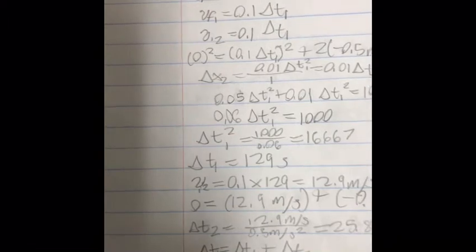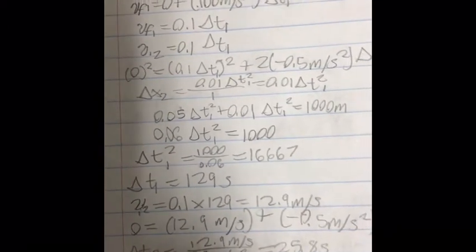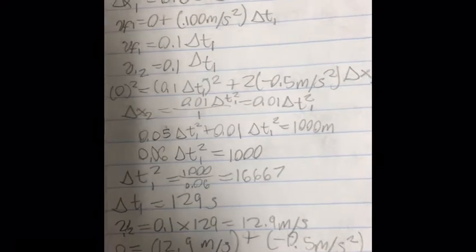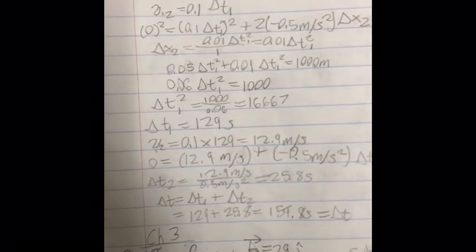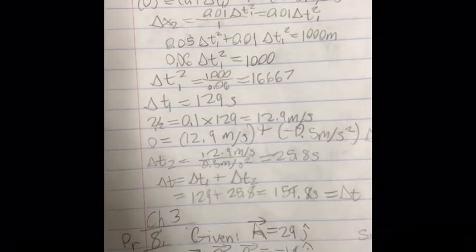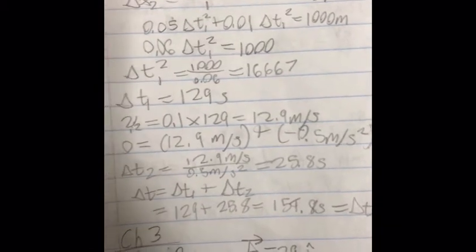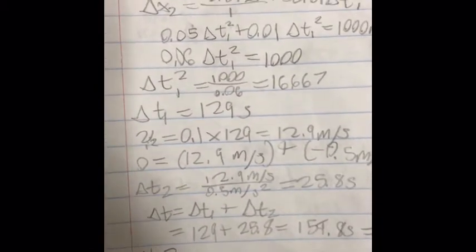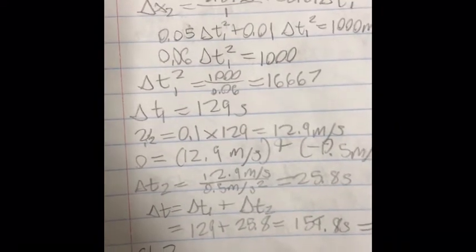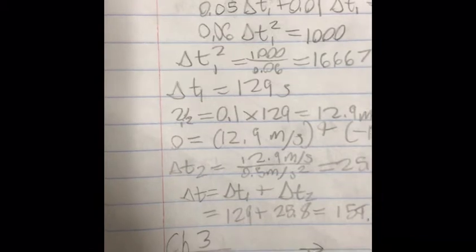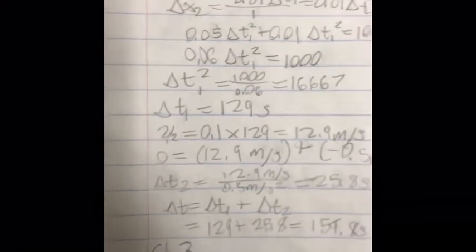It equaled 0.01 change in t squared. Then I took those two values that I got in earlier equations and set them equal to 1,000 meters, and then I got 0.06 change in t squared, and then I got a value for t1, which was 129 seconds of change in time.